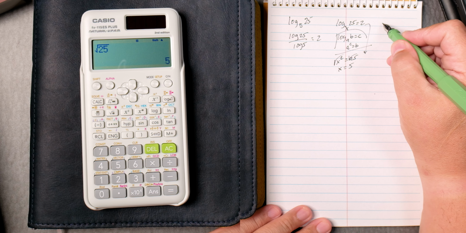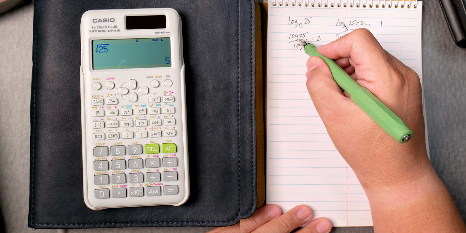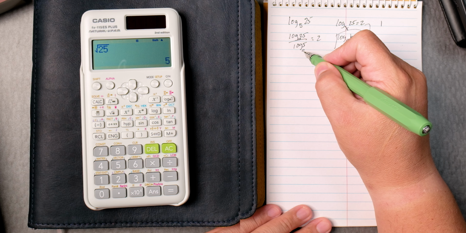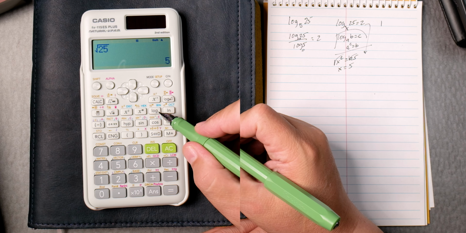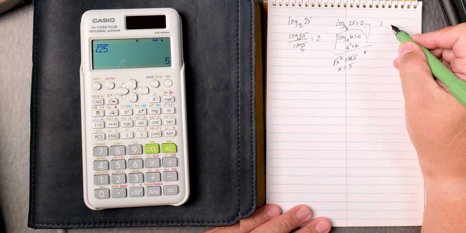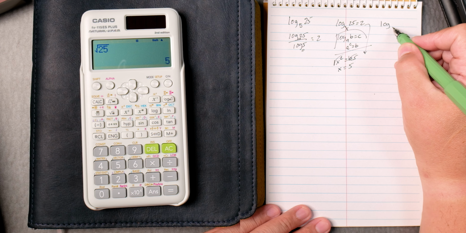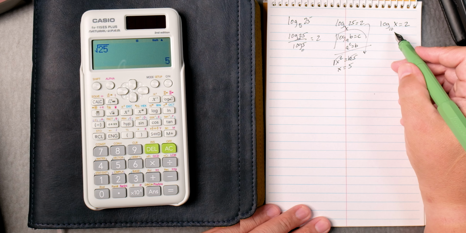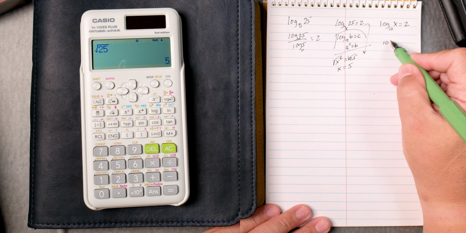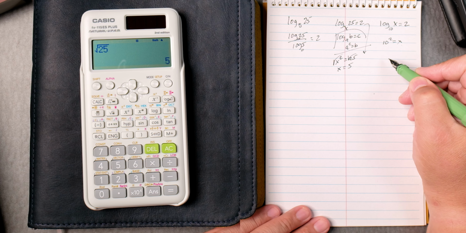All right. By the way, these are base 10 logs. This is not a log base 10 because our calculator is a log base 10. So the log base 10 of x equals 2. This rule applies. 10 squared equals x.